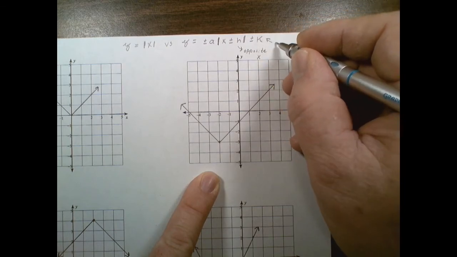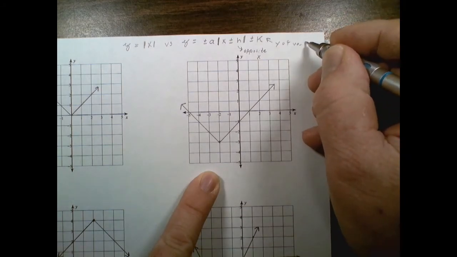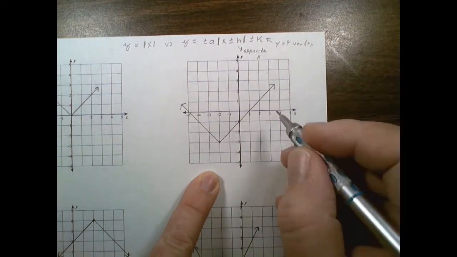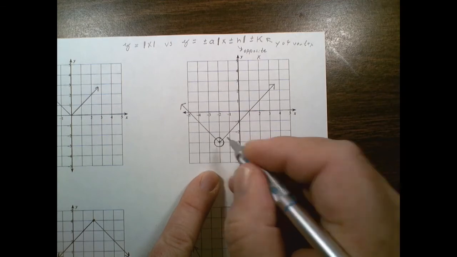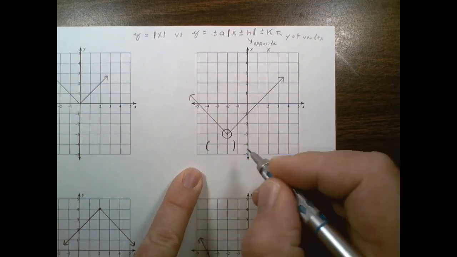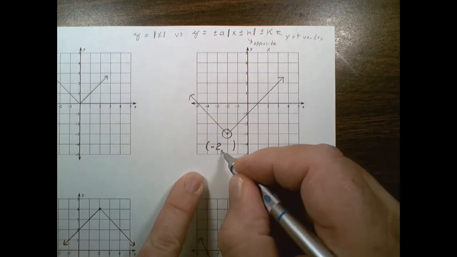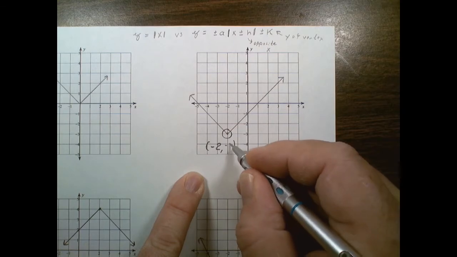That's the y of the vertex. So if we look right here, that point I have, graphed from this absolute value, is -2, -3.